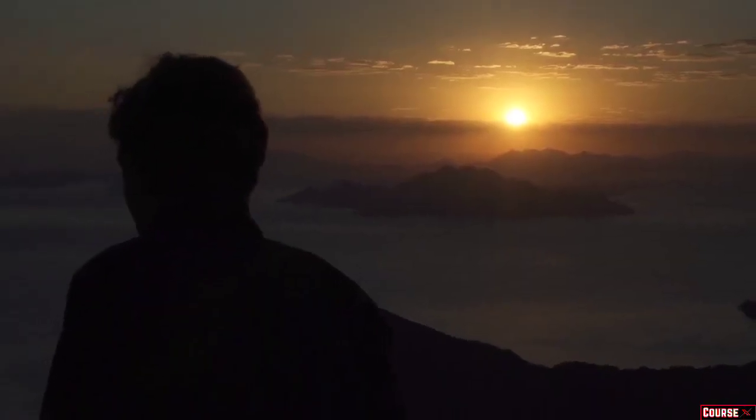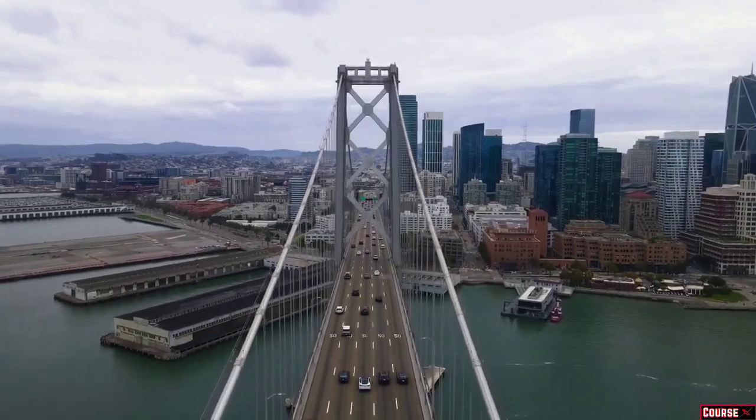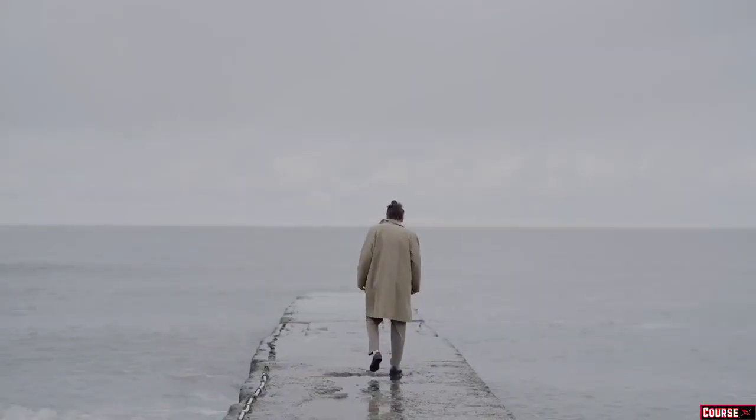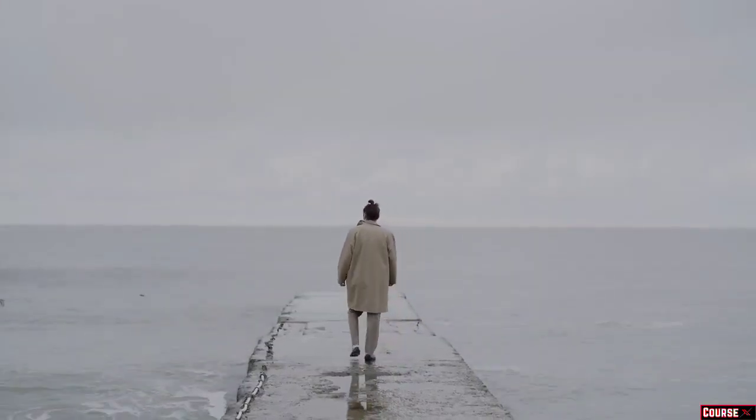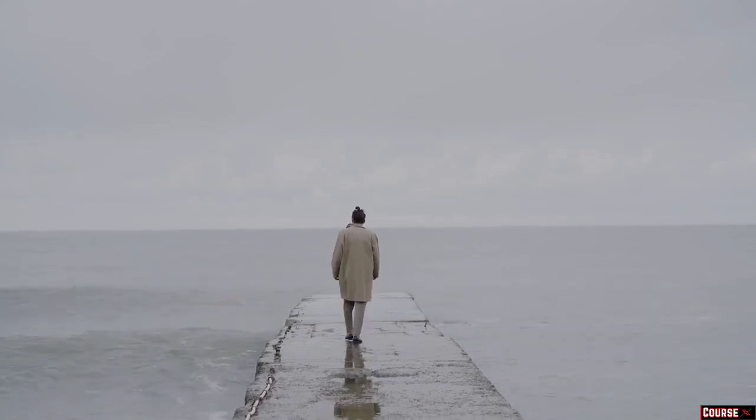Backlight. Light is behind your subject. This can look beautiful if exposed correctly. It happens usually around sunset or sunrise. It can also cause silhouettes. Cloudy days are great too. The clouds act like a giant softbox, diffusing the light evenly. If you're filming a person, a product, or a landscape, clouds will help you avoid harsh, direct sunlight.